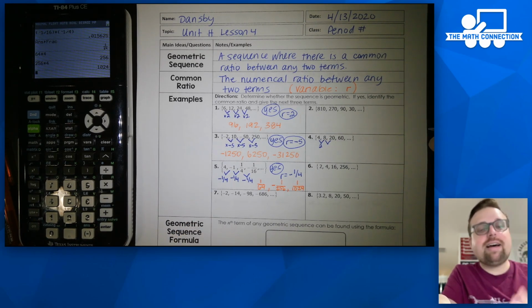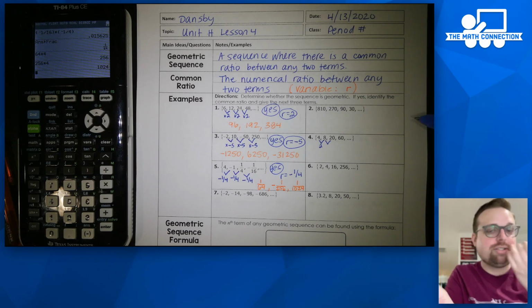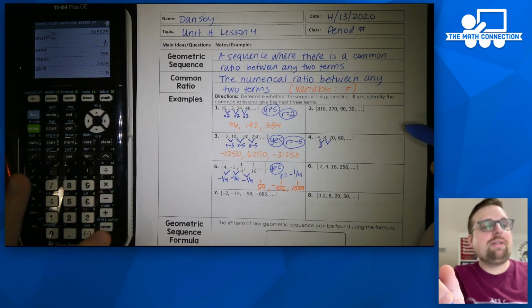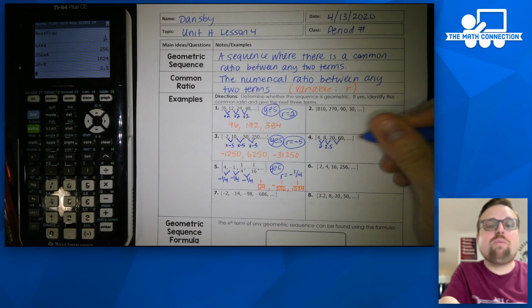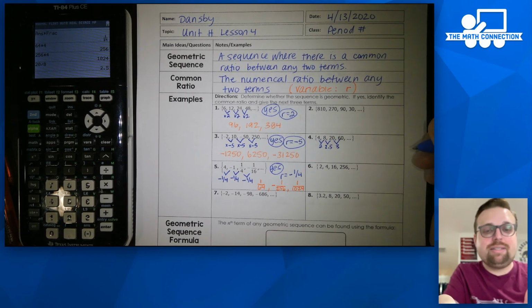So that's not even going to be an easy, nice clean number. It's going to be like a mixed number, a whole number and a fraction. But if I divided it, I could find out what that is. It's 2.5. Okay, and then one more time, 20 times 3 gives me 60.